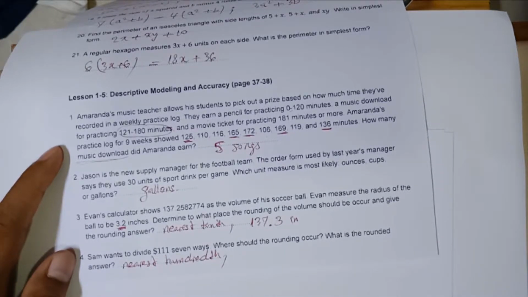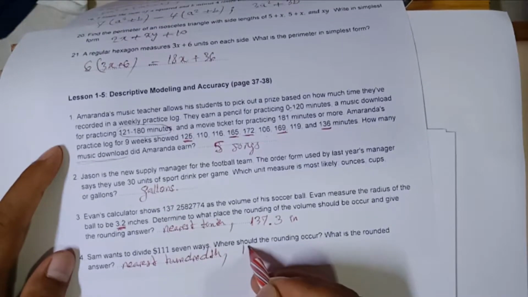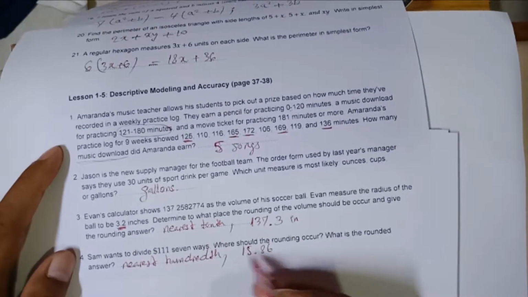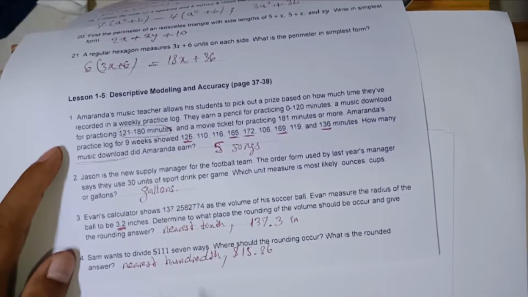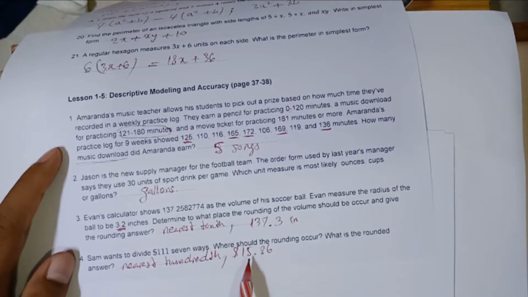What is the rounded answer? 111 divided by 7 will give you 15.86 dollars. So again, to the nearest 100th, two decimal places, and you just divide by 7 to get this one.